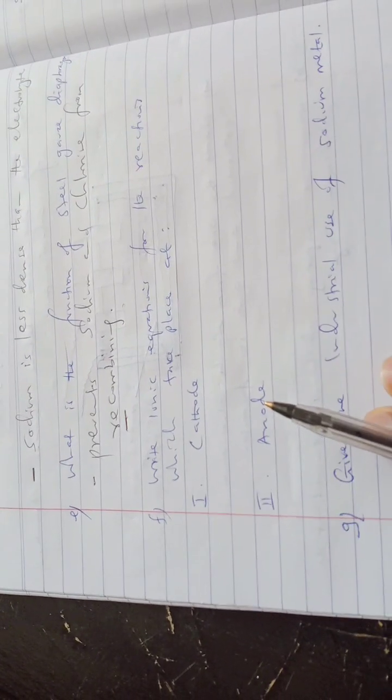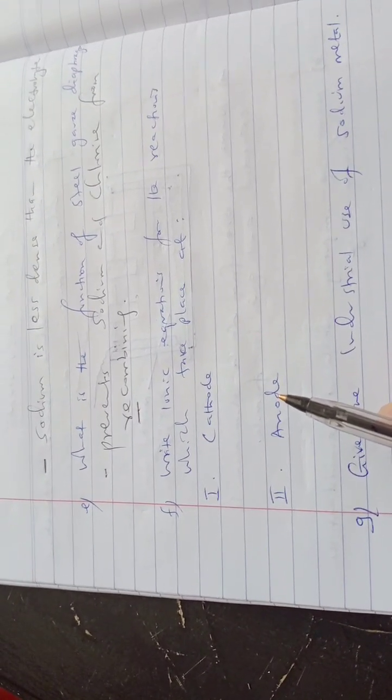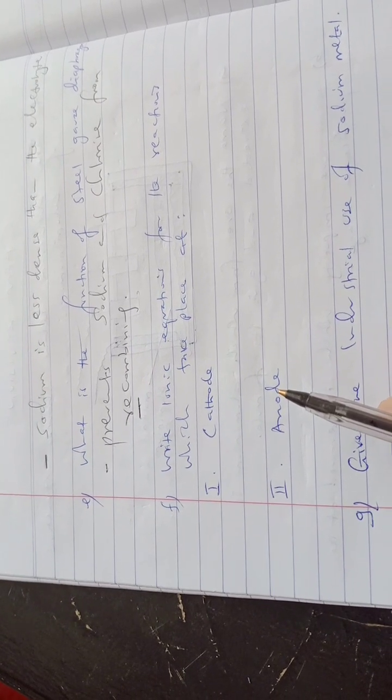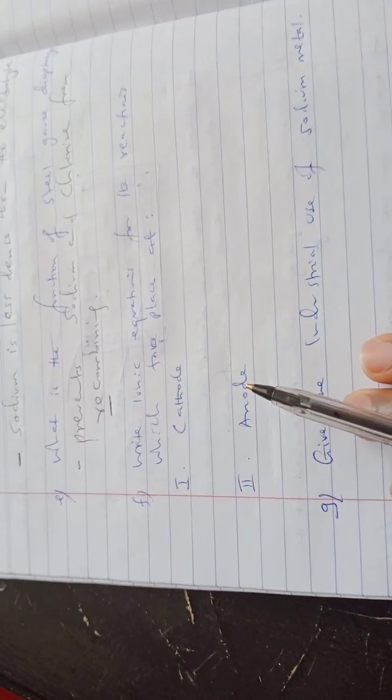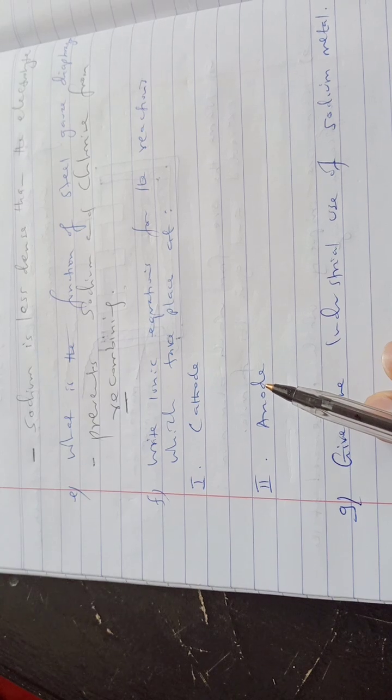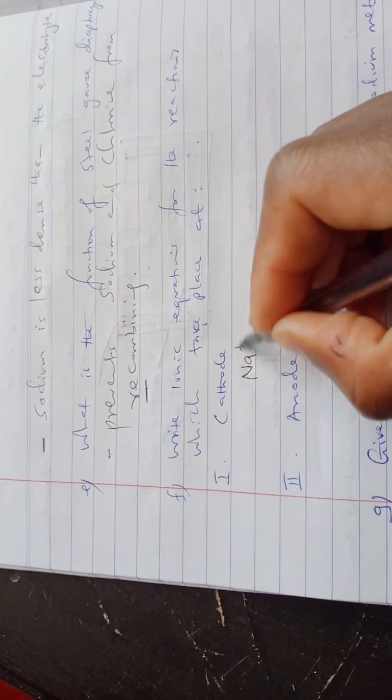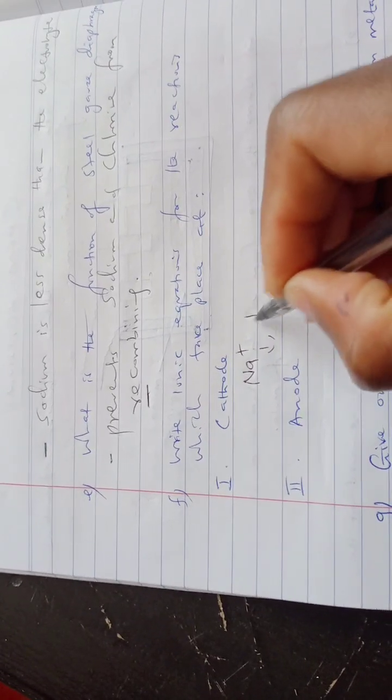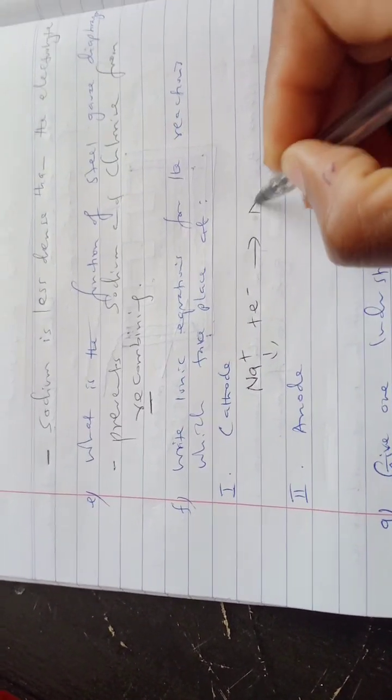And then you are told, write ionic equation for the reaction which takes place at the cathode. The cathode is negative, so it attracts what? It attracts the positive, and the positive ions are also sodium ions. So you have sodium ions, they will accept electron to give you what? Molten sodium, like that. And that ionic equation is balanced.